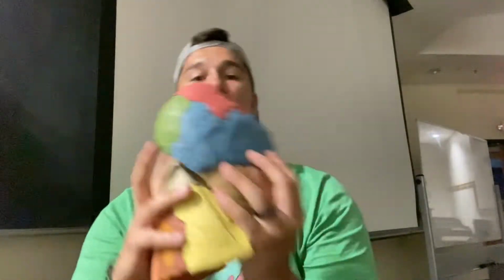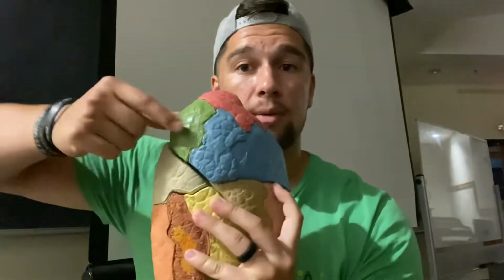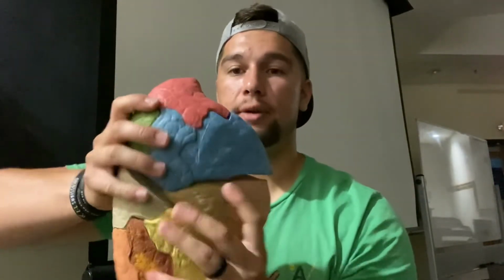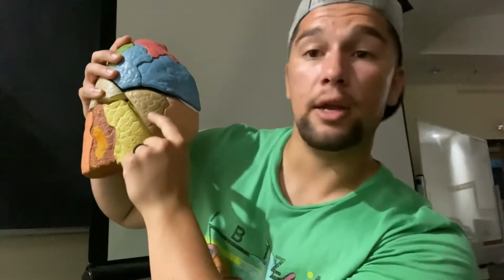All right, now we're gonna be going over the spongy lung. This is the right lung. We'll start with the right upper lobe. We've got the apical segment, we've got the anterior segment, we've got the posterior segment. Moving down, we've got our right middle lung, we've got our medial and our lateral segment.